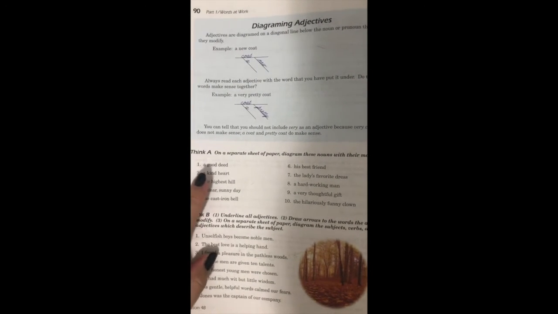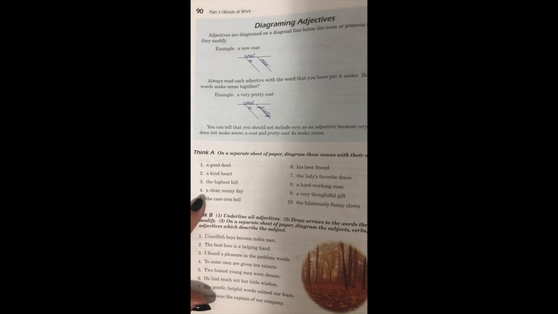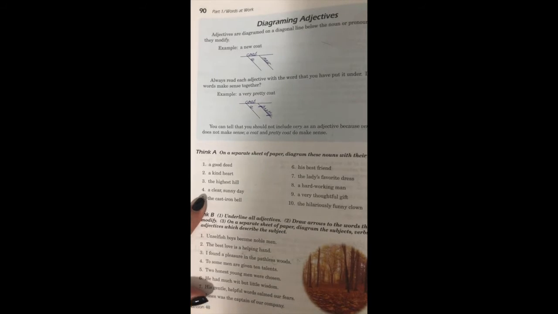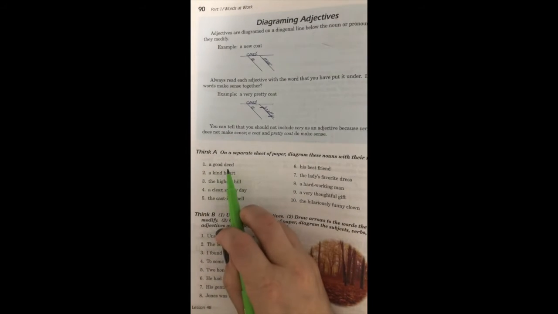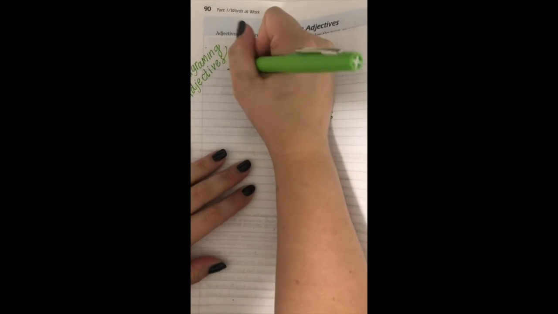So here we have a good deed. So first we're going to identify what word are we describing. Well, in this phrase, we're describing the word deed. So that means that we're going to put deed here on the top.